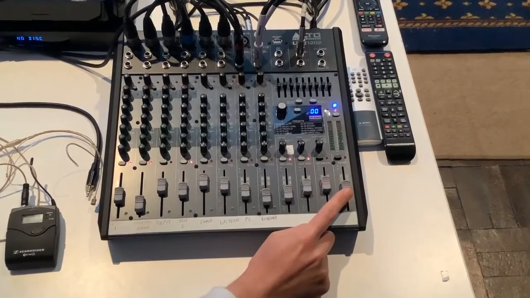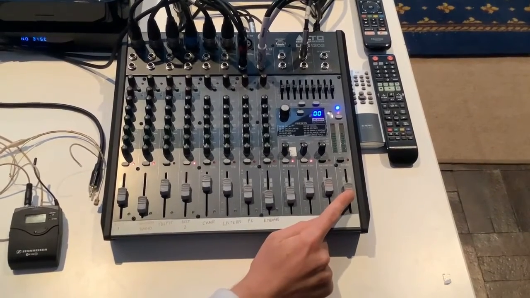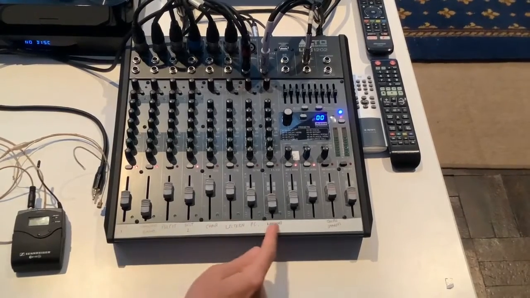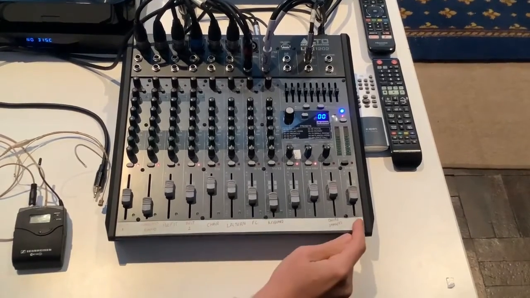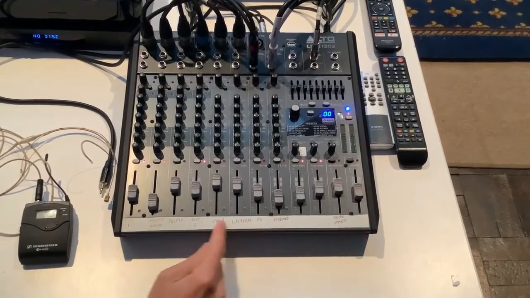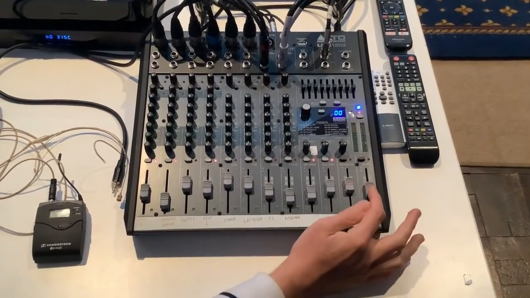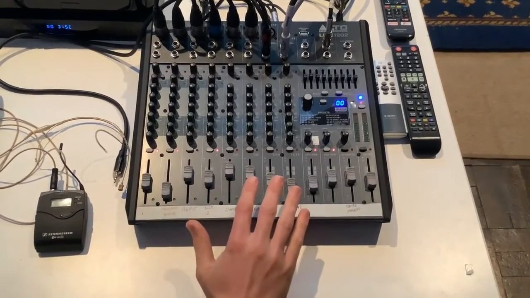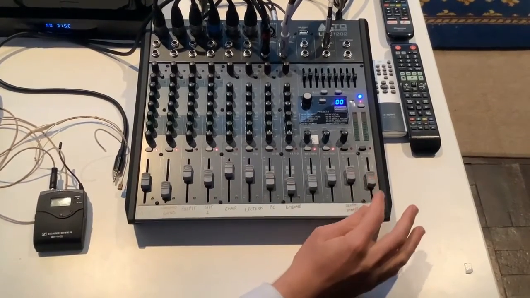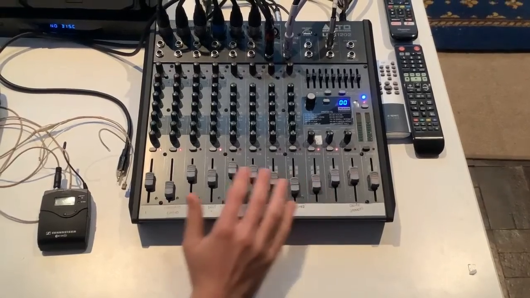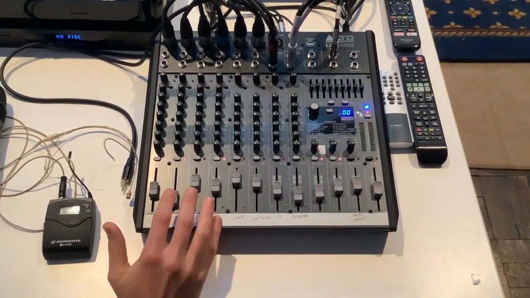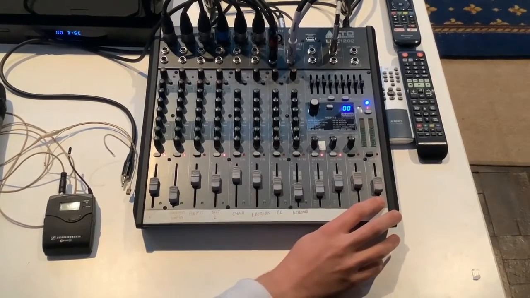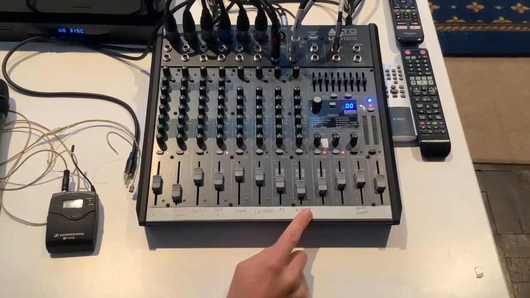This main slider here will adjust the levels of all of the inputs. It's like the master slider for all of these sliders. So if you push this one louder, all of these here will get louder. If you push the main down, all of these will get quieter. But for now, you should leave the main where it is, because otherwise, all of these will come out of adjustment.